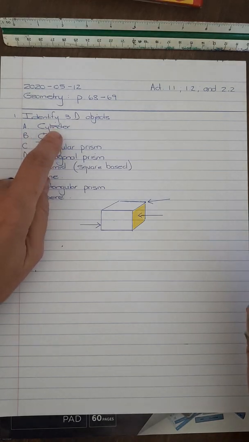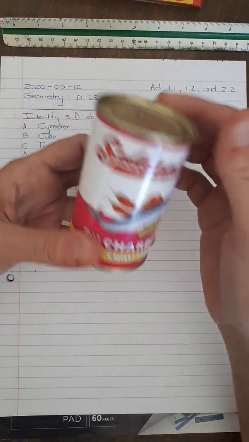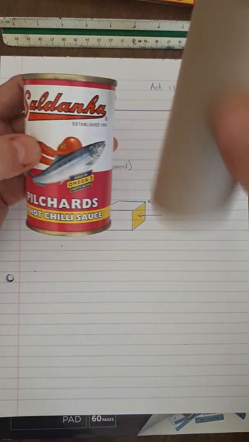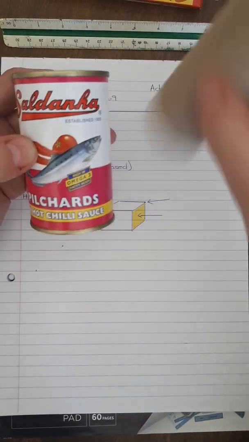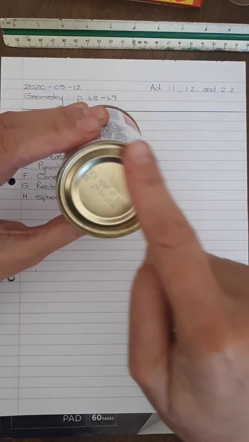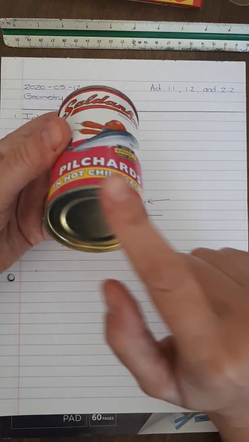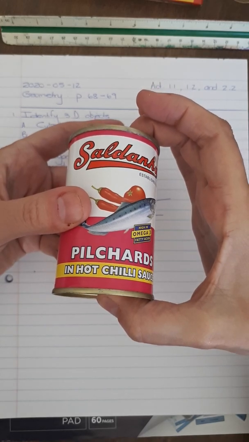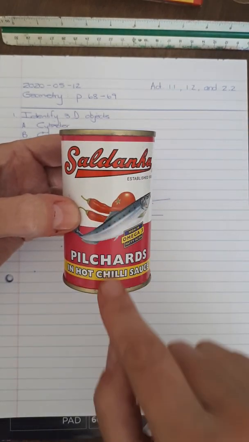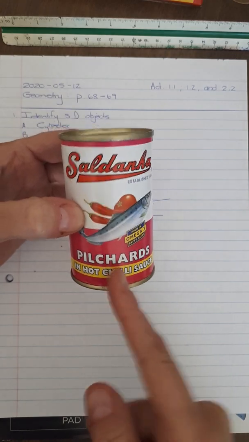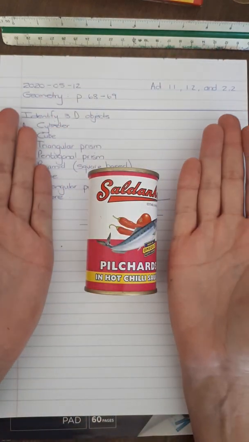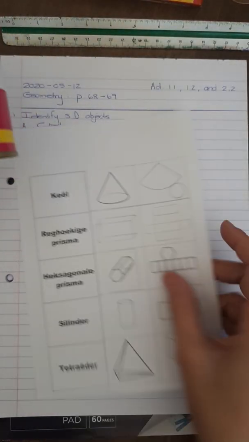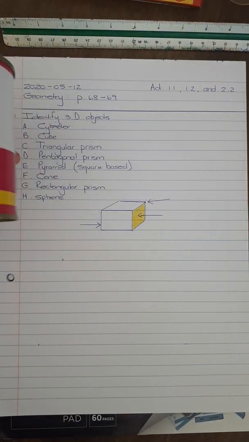Let me show you the first one, a cylinder. This is what a cylinder looks like. This is another example of a cylinder. So when I have a cylinder, I have a round circle on this side, and on this side I've got another circle. So I have 2 flat shapes. And then if I had to cut this open, if I had to slice this tin open and fold it open like that, let me show you what I will get.